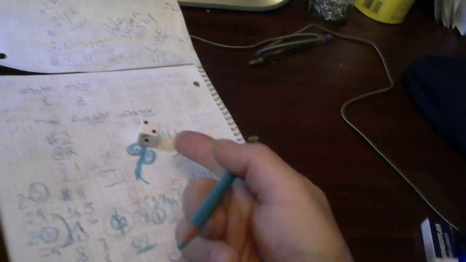Look who's holding my dice. Hey, don't move that dice. Keep it right there. I like that.